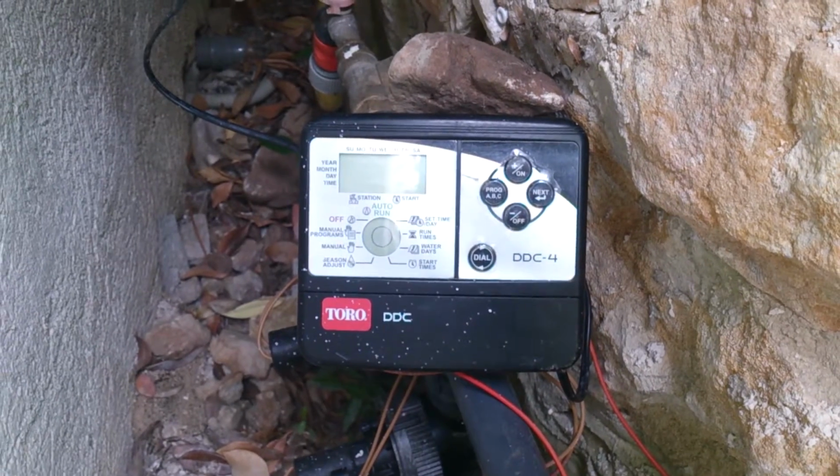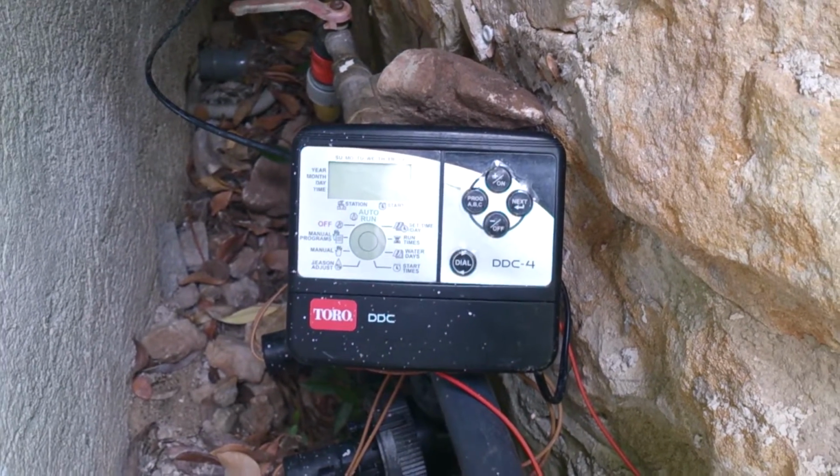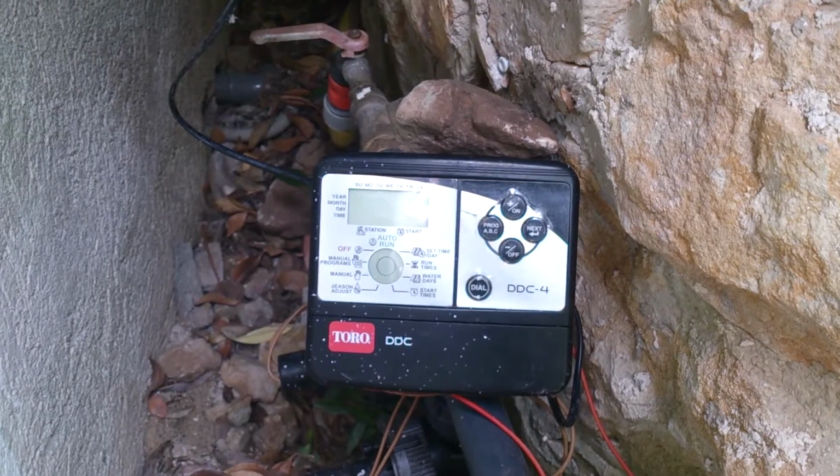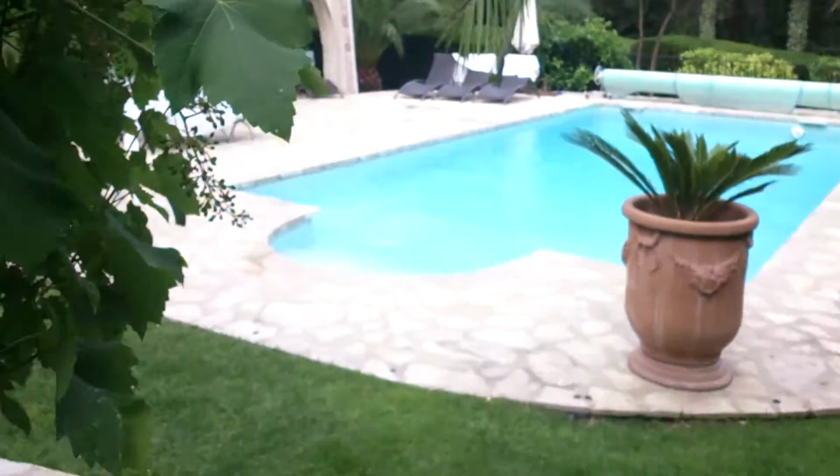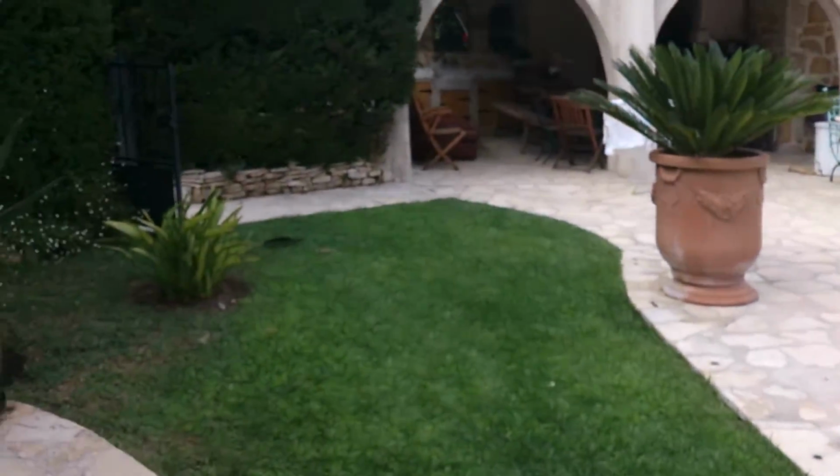Okay, I'm here at Roquefort-les-Pins, Mahindra's villa. I'm just going to demonstrate how to set the irrigation timer on. I've deliberately removed the power for a couple of minutes, simulating a power cut.